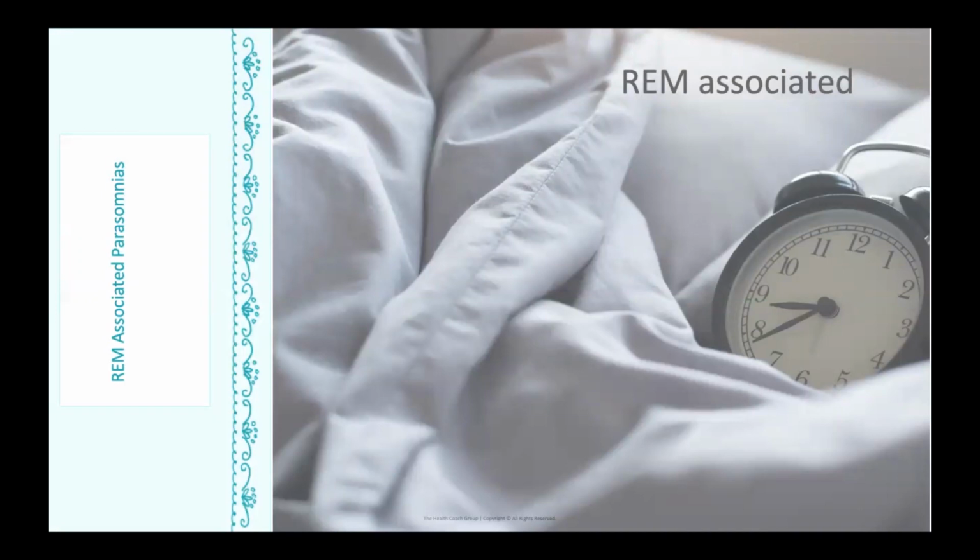RBD is usually noticed when it causes danger to the sleeping person, their bed partner, or others they encounter. Sometimes ill effects such as injury to self or bed partner sustained while sleeping trigger a diagnosis of RBD. The good news is that RBD can usually be treated successfully.